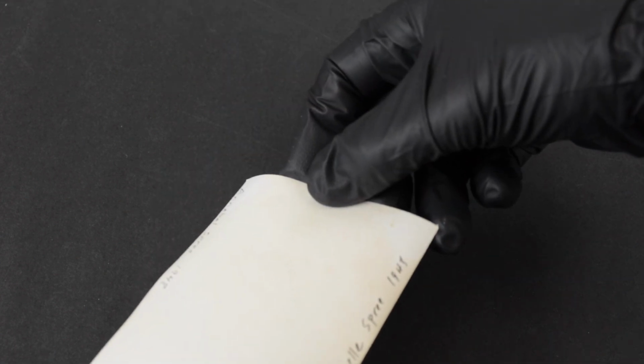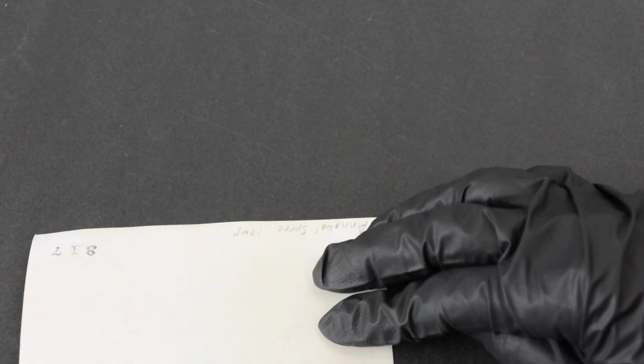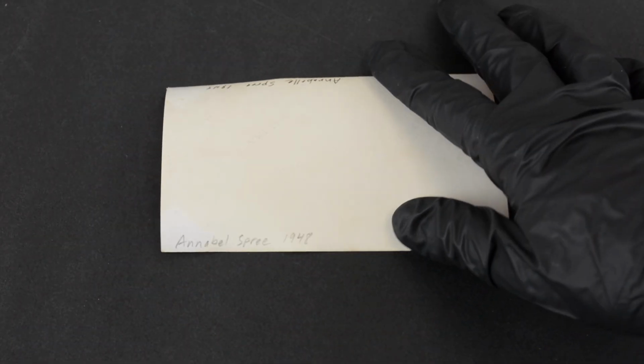Because it's archival ink, it shouldn't damage the paper, and it certainly shouldn't fade, and it shouldn't smear. But you can't erase it, so if you make a mistake, you can't fix it, whereas with the pencil you can.